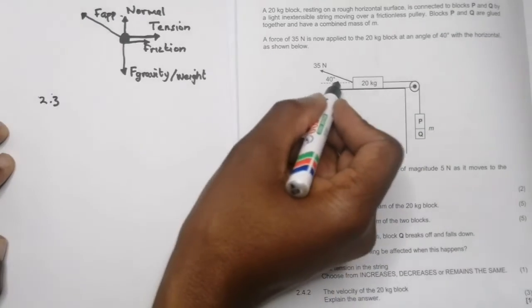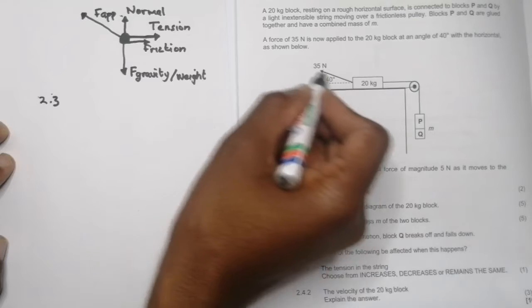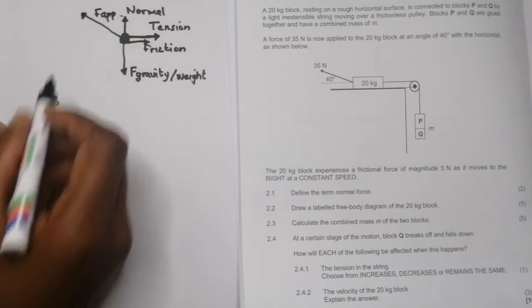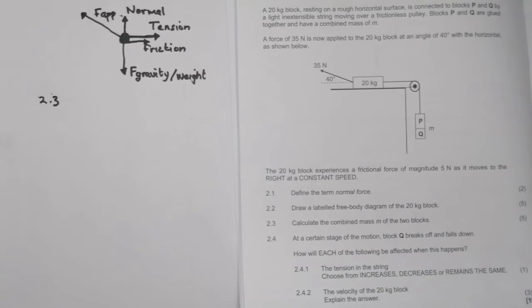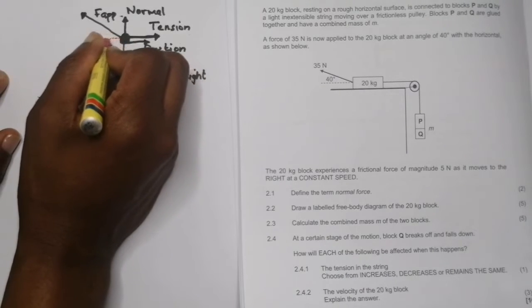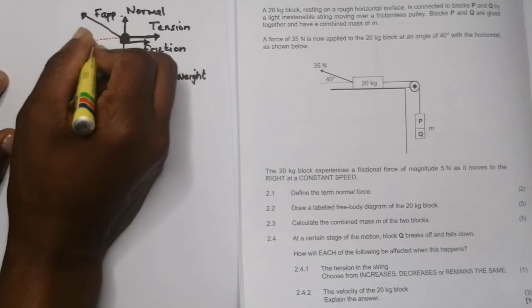Now, remember, once we've got a force that is acting at an angle, we can always break that force down into its components. Let me just use a different color to show you those components there. Please, you don't do this when you are drawing a free body diagram, right? You keep it as it was, but I just want to show you this.